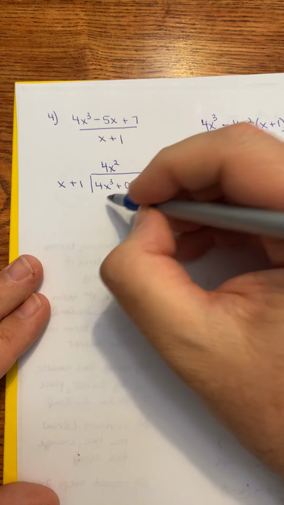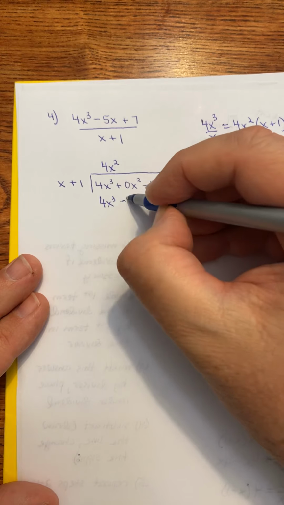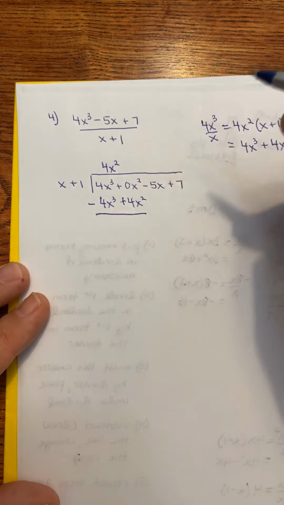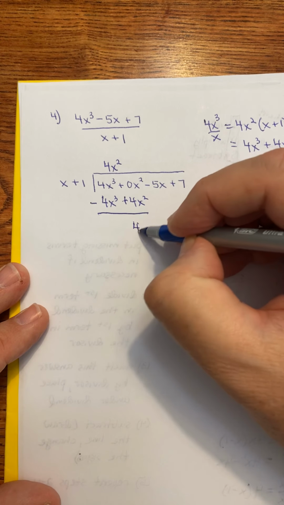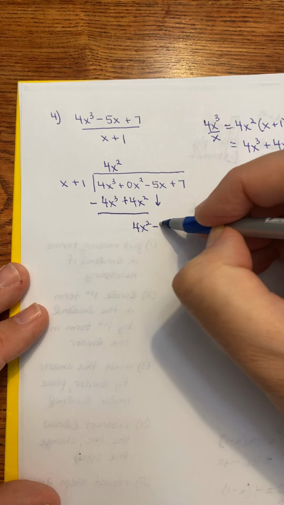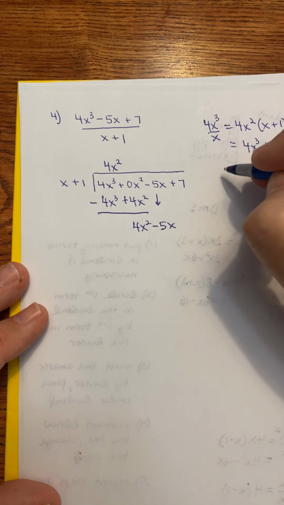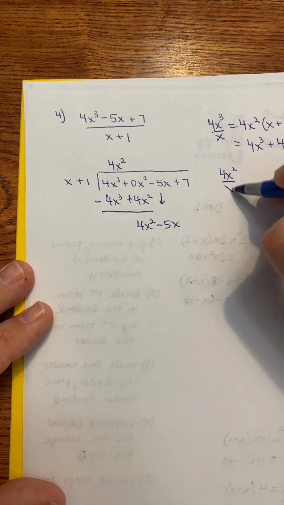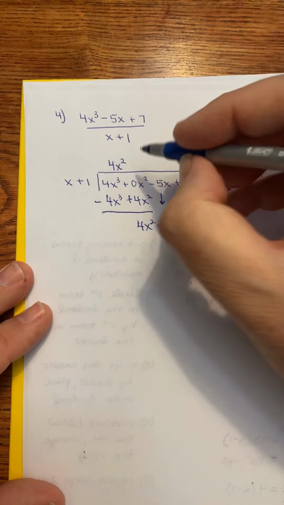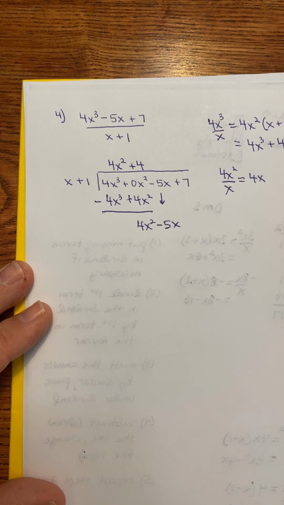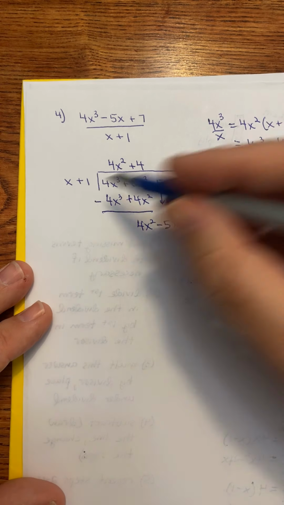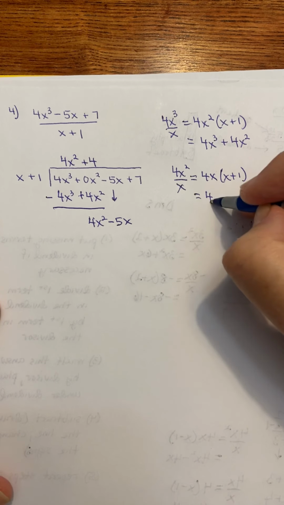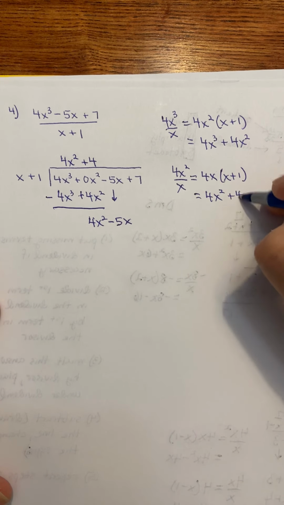Put that underneath here. And very important, draw the line, change both signs. Those cancel out. This is 4x squared. Bring down the next term, and I just repeat. So 4x squared divided by the x of the divisor is 4x. That goes here on the top. Then I multiply by x plus 1, and I get 4x squared plus 4x.